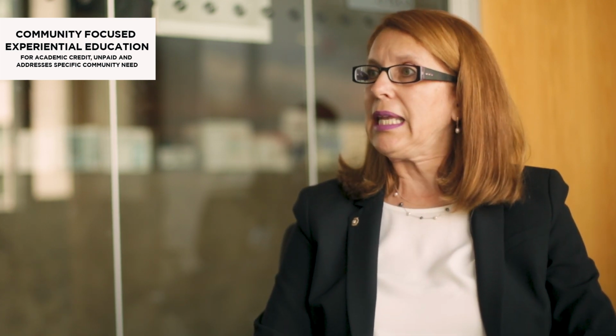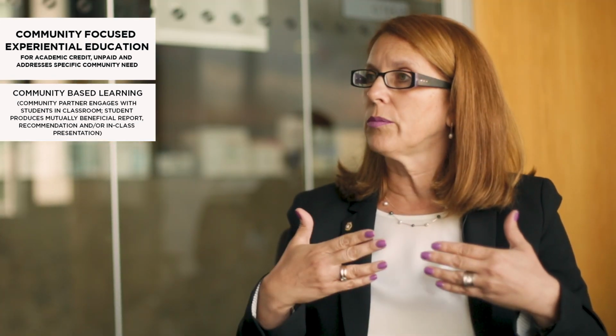The community-focused experiential education comprises three subcategories. They are all for academic credit. They are all unpaid. And additionally, what is important to know about this type of experiential education is that it has to address a community need. The community-based learning is the type of activity where the community partner comes into the classroom, presents a situation, and the student, using the theory that they learned, produces a so-called product, if you want, that benefits both the student learner and the community partner.